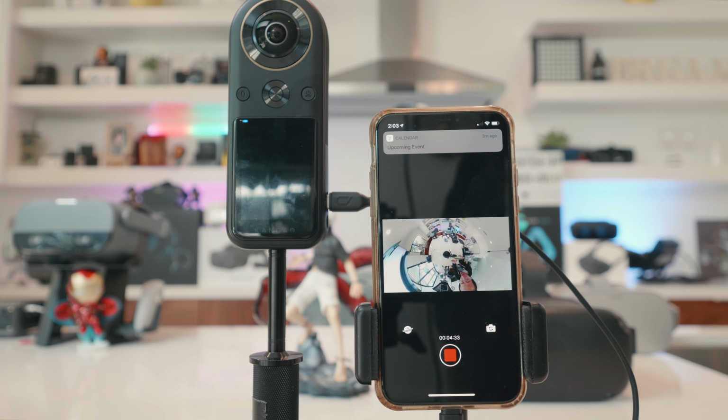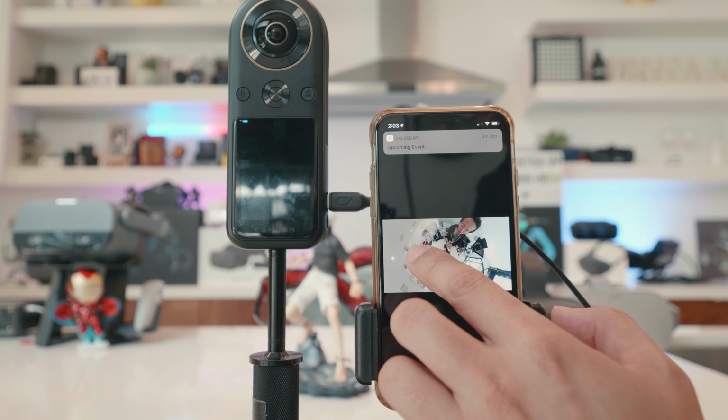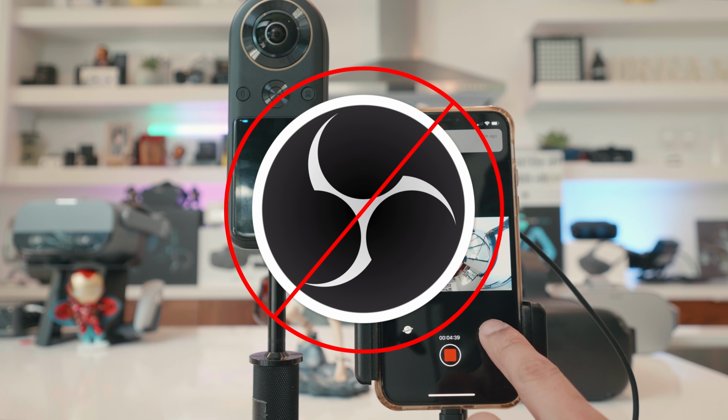Everything can be controlled within your phone without the need of any third-party plugin like OBS. So it is easy. If I can do it in a minute, you can probably do it in under 30 seconds. So let me do a live demo to show you how easy it is to go live in multi-camera style with the Qoocam AK new firmware.